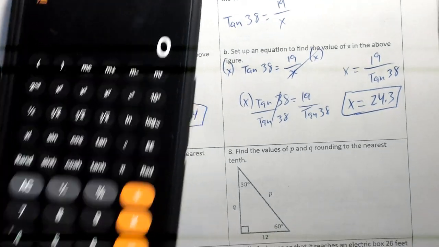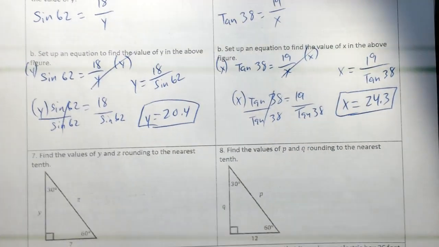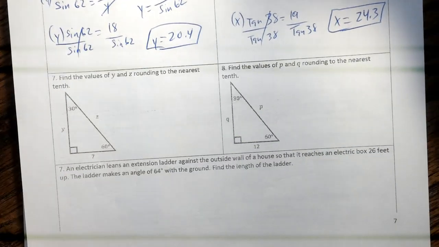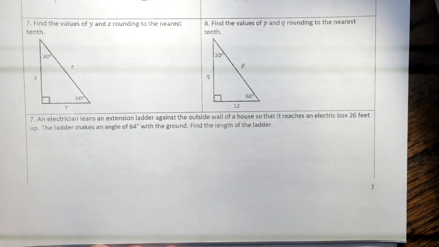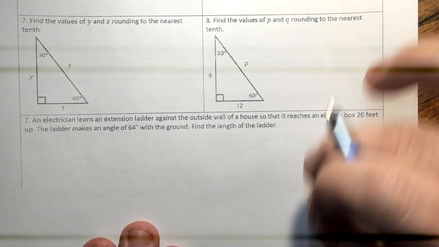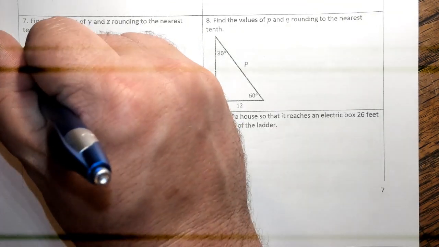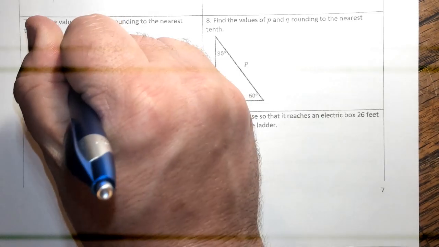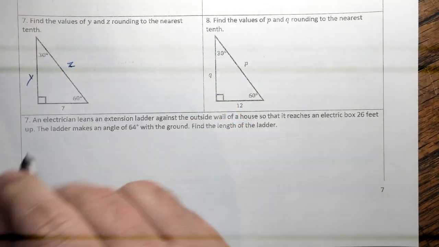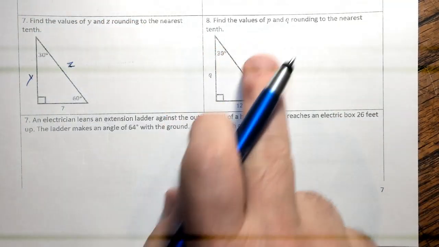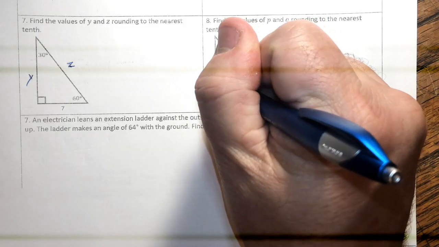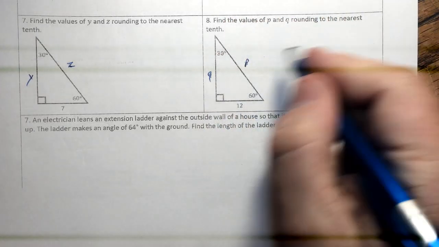Okay. Let's scooch down. We have these 2 guys at the bottom. Well, 3. 2 and then the 1 here. So, number 7. Find the values of y and z rounding to the nearest tenth. They didn't give us a lot of room, so hopefully we don't need a lot. There's your y, there's your z. We have a 7 here, and then over on the number 8, they want q and p rounding to the nearest.